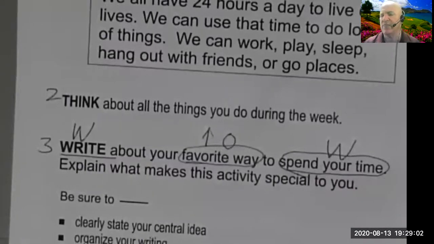And it doesn't say free time, so it can be work, it can be play, it can be relaxing, it can be anything you want, as long as it's something that you enjoy doing as part of your 24 hours a day, 7 days a week, 365 days a year.